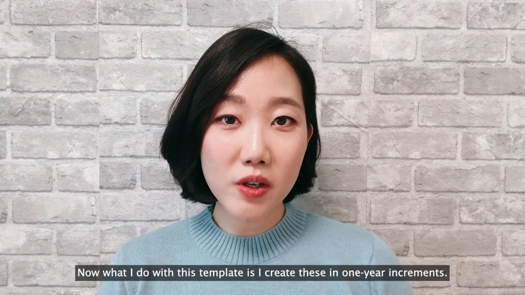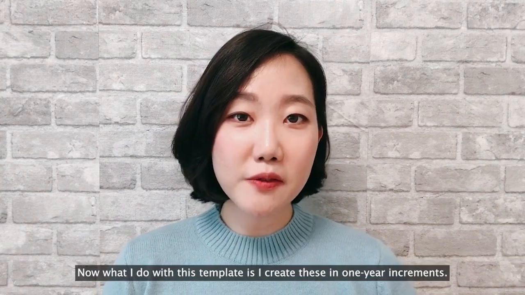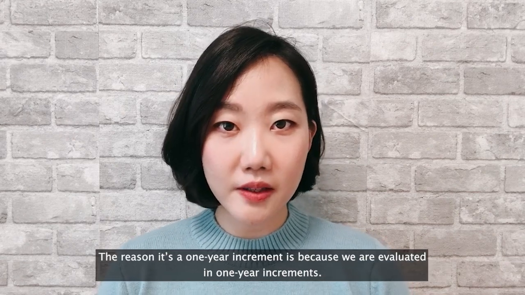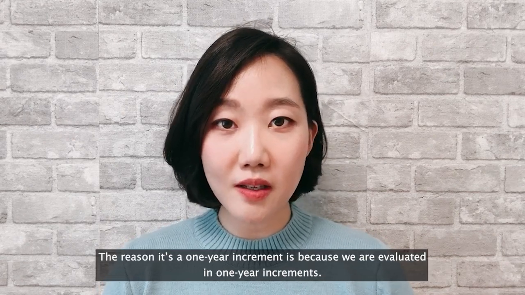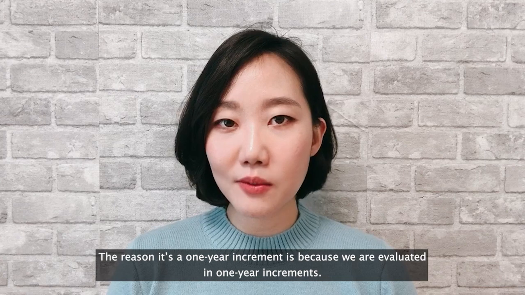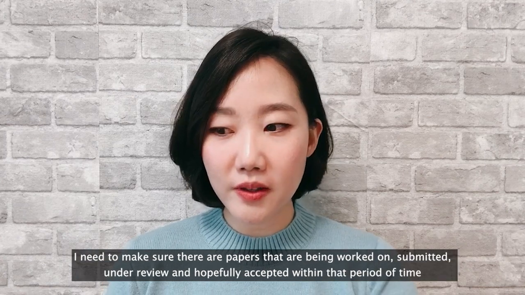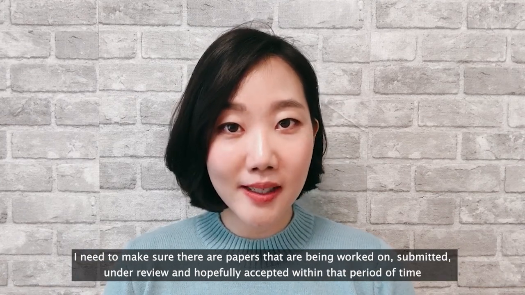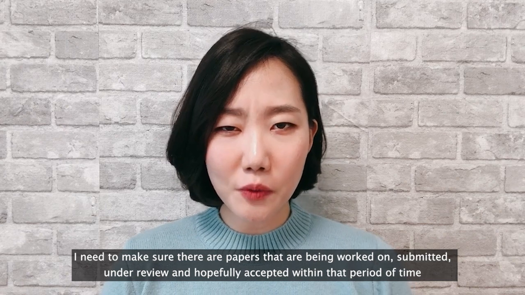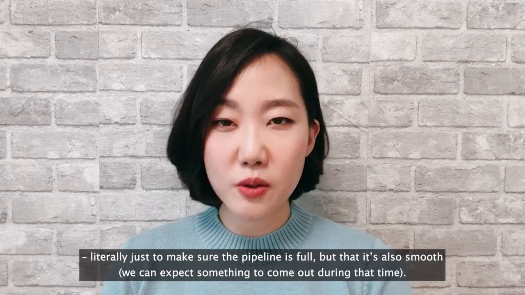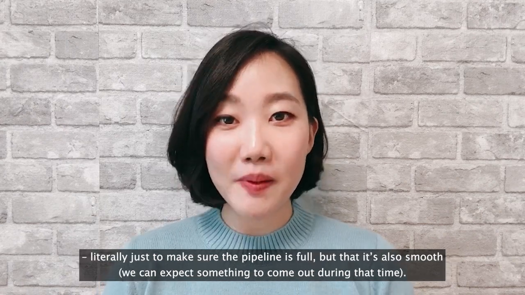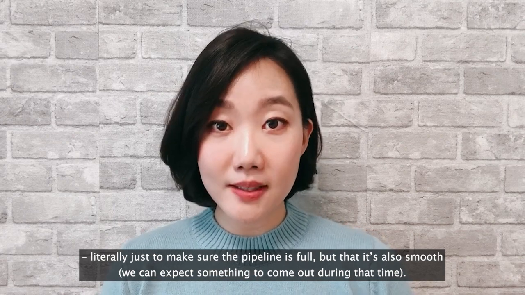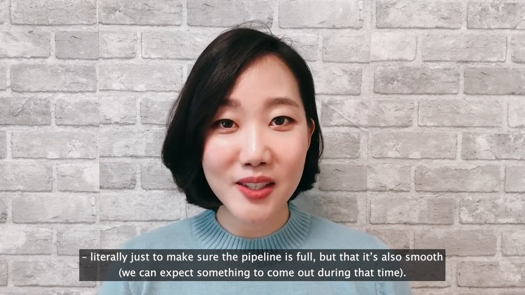If they have asked for revisions and I'm currently working on the revisions, and perhaps I've already resubmitted those revisions to the journal. Now what I do with this particular template is I create these in 1 year increments, and the reason it's a 1 year increment is because we are evaluated in 1 year increments, and so I need to make sure that there are papers that are being worked on, submitted, under review, and hopefully accepted within that period of time, literally just to make sure the pipeline is full, but that it's also quite smooth and I can expect something to come out during that time.